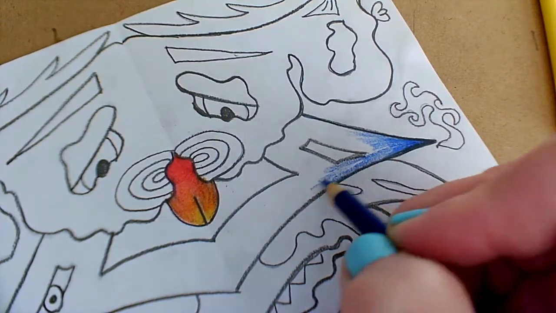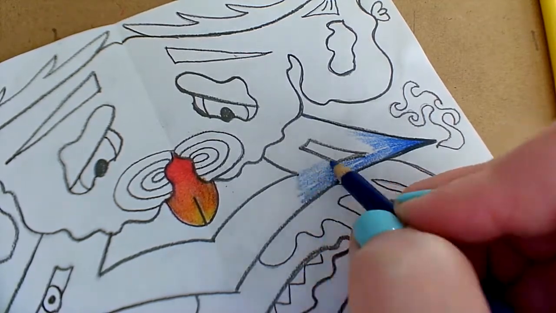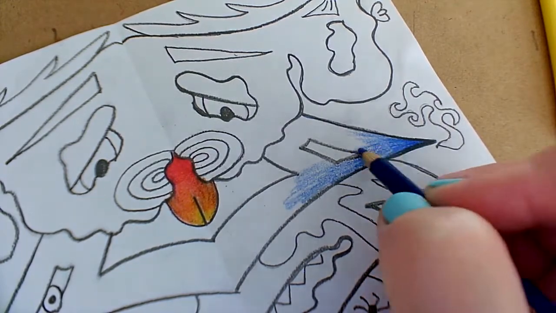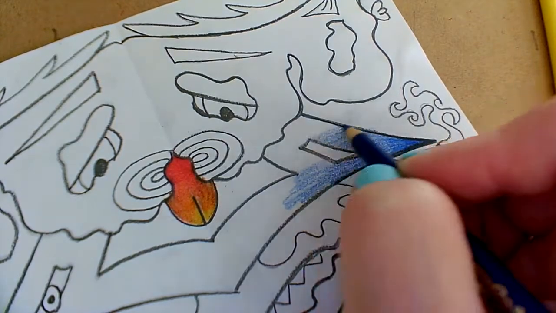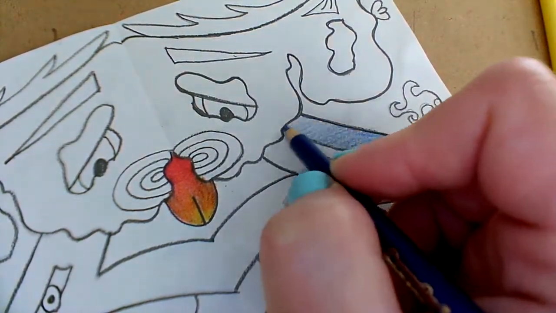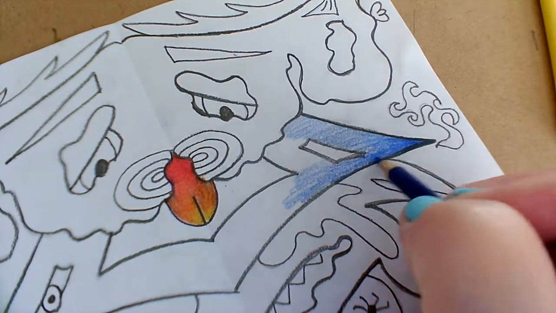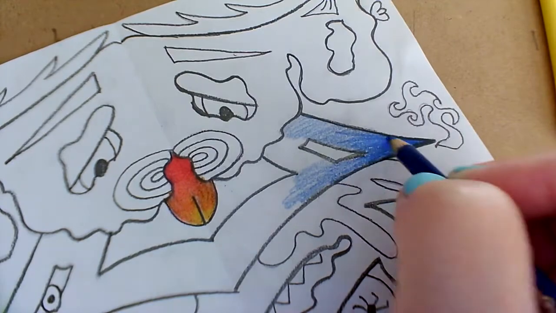I'm going to just kind of do, this was my letter A. And for those of you that are struggling with the value, I would just go in and do everything as a mid-tone and then go back in and add your value. You can even use your eraser sometimes on colored pencil if you haven't pressed too hard and lighten it up.